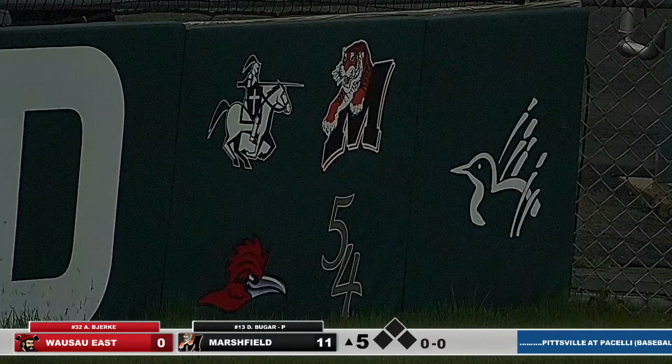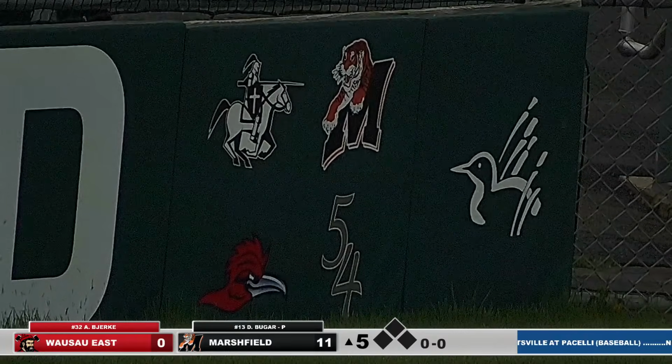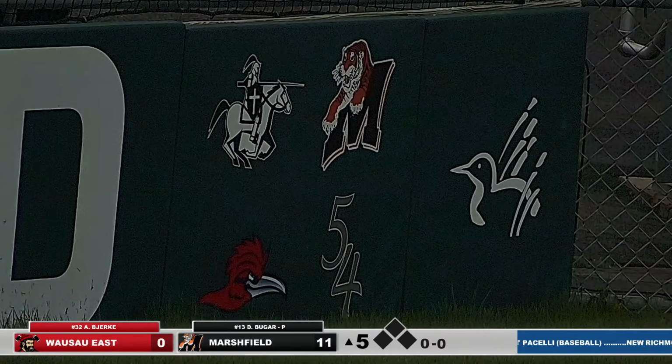Marshfield Tigers earned their win today, defeating Wausau East in 5 innings, 11-0.